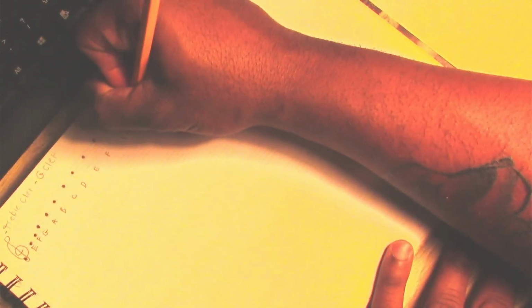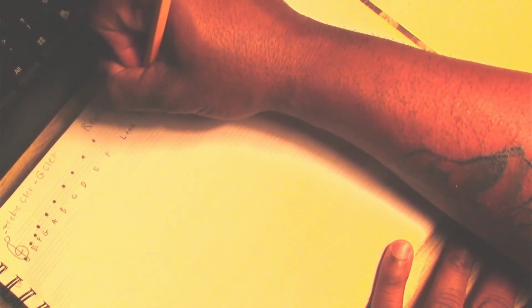So we've got line, space, line, space, line, space, line, space, line, right? An easy way to remember the lines is: every good boy does fine.